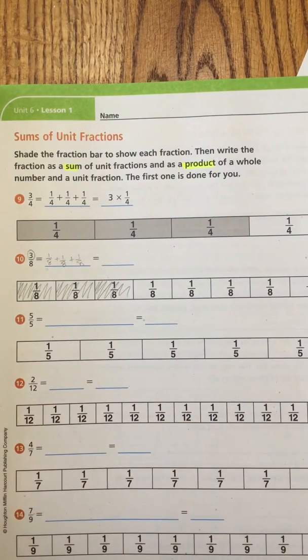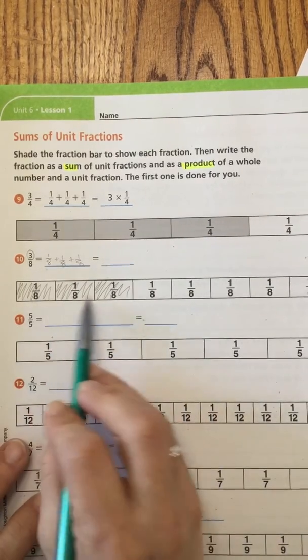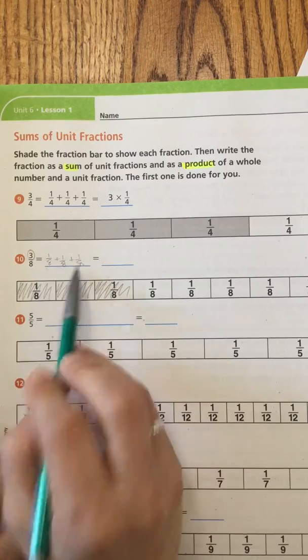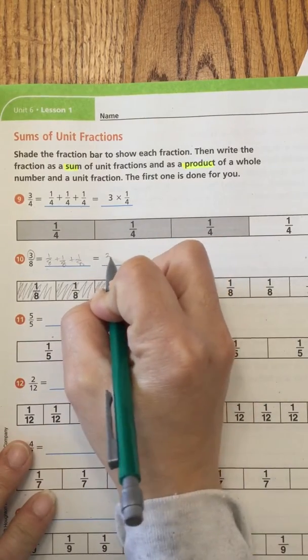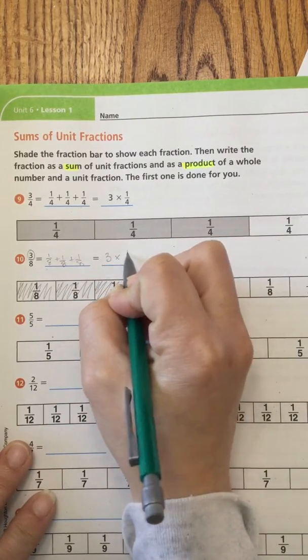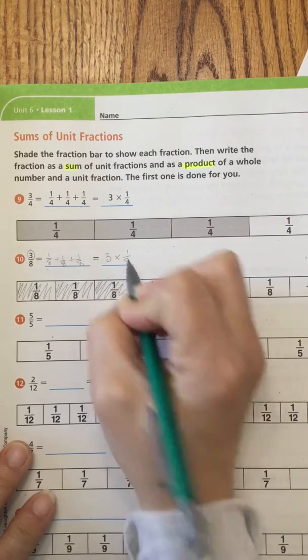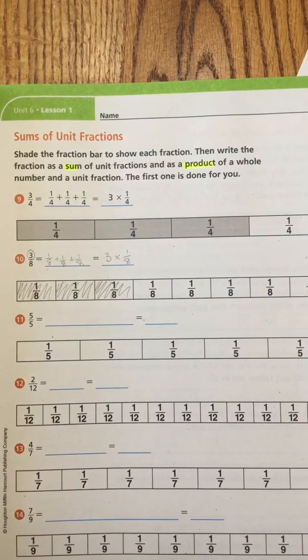And that equals, how many of these did we shade? And how many fractions are there right here? 3 times 1/8. So I want you to pause it, finish 11 through 14, and then come back and we'll go over it together.